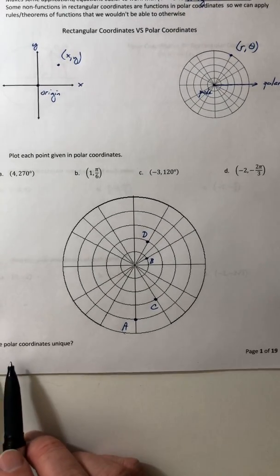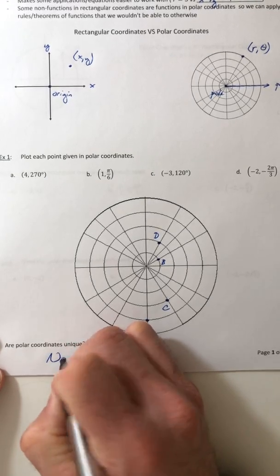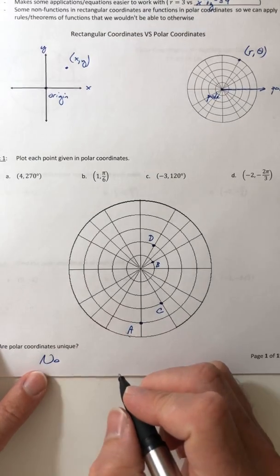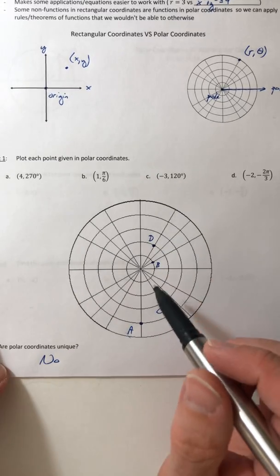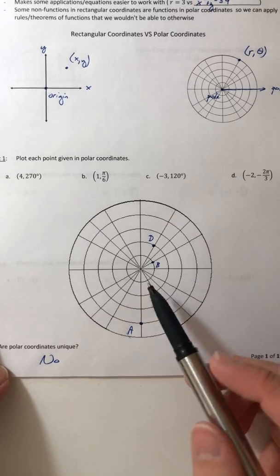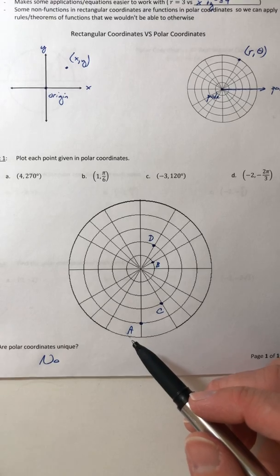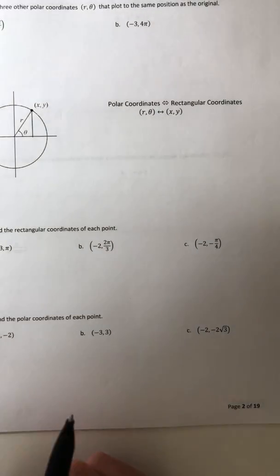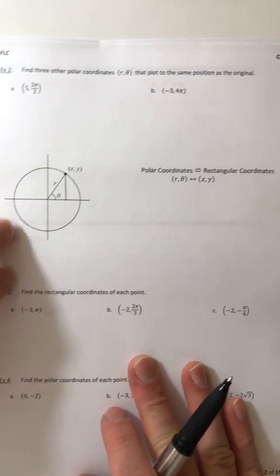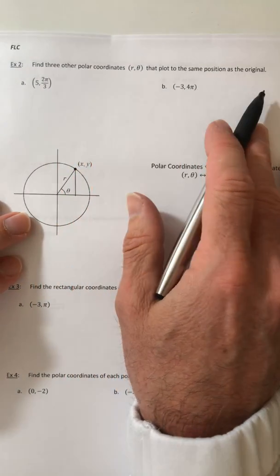And the thing about polar coordinates, are they unique? The answer would be no, because you can rotate in more than one direction to get you to the exact same point. You can also have a negative r that flips it around. So you can actually give multiple points that plot to the same exact location. Let's try that out. Example 2, find 3 other polar coordinates that plot to the same position.